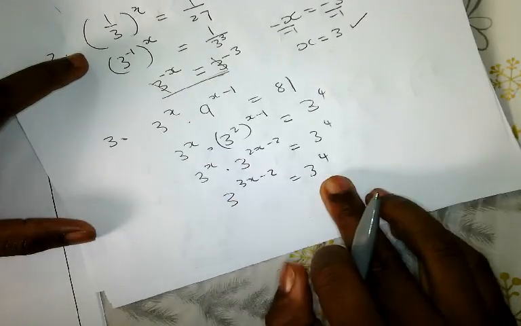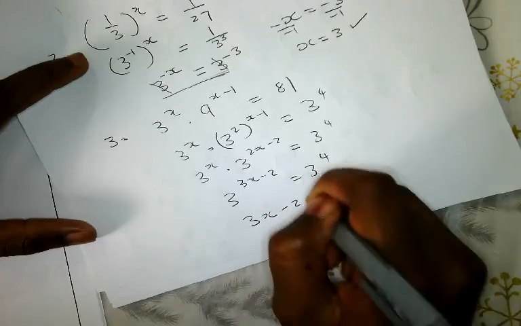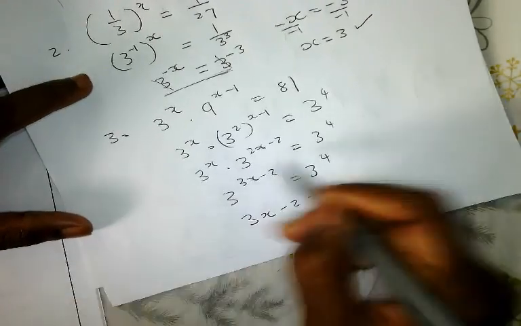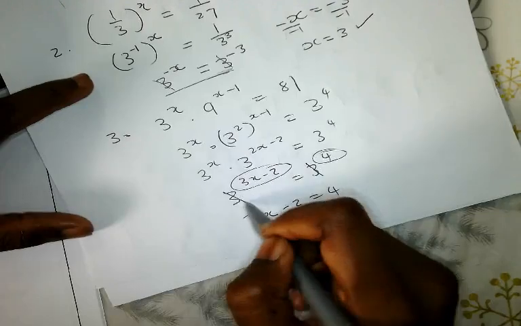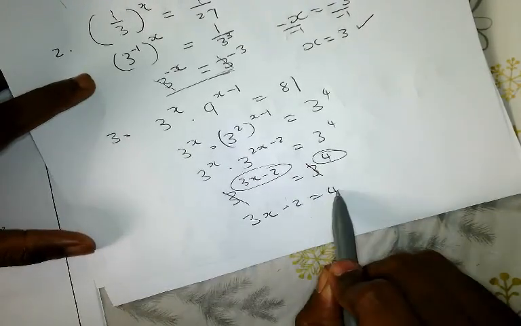Take this negative 2, it's a negative. If it goes that side, it becomes a positive. So I have 3x equals 4 plus 2, which is 3x equals 6. Divide both sides by 3, x is 2.